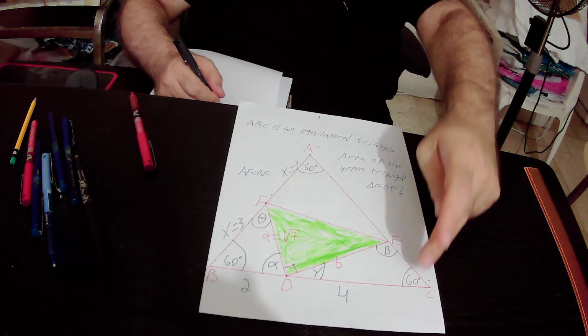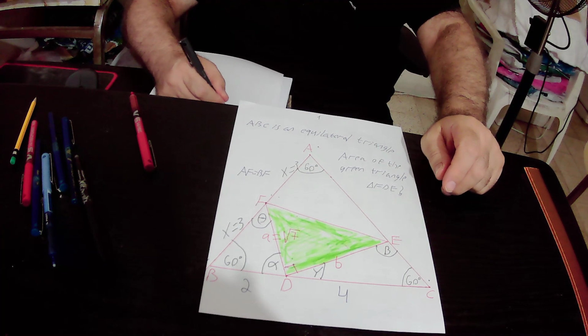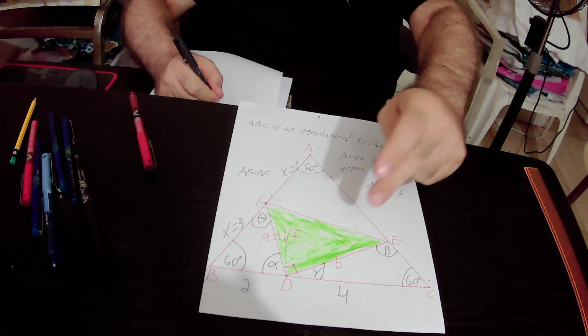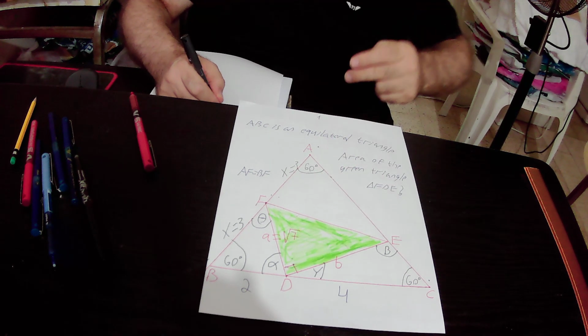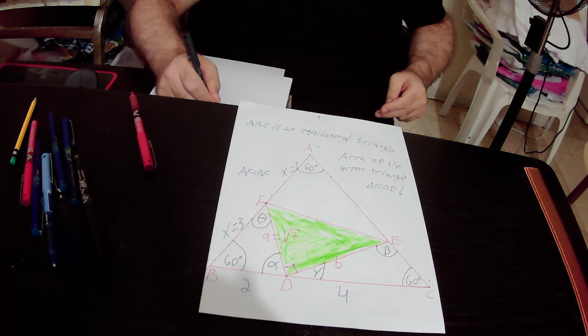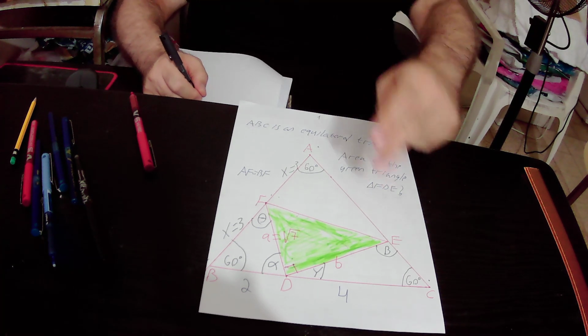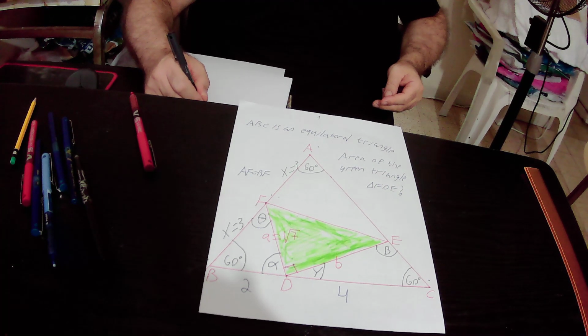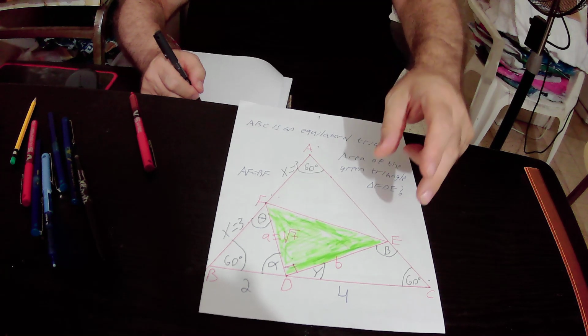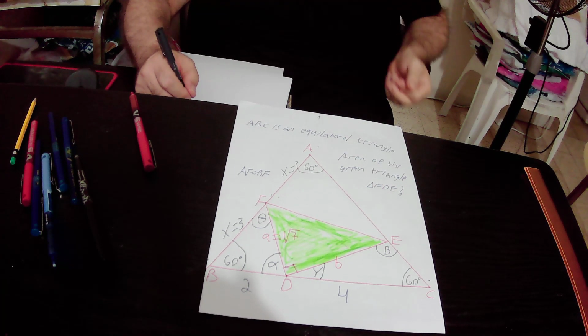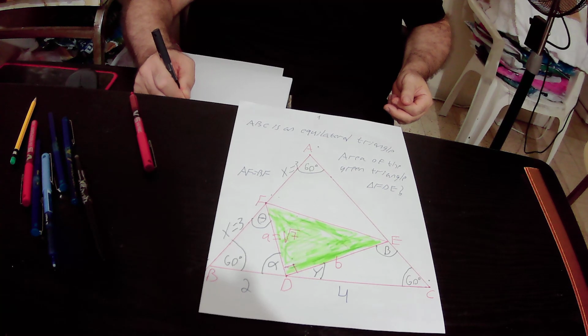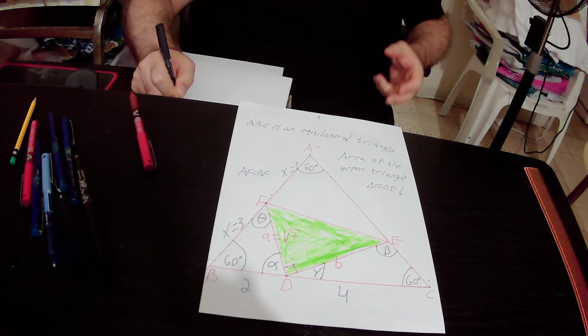The angles are 60 degrees plus gamma plus beta, and the sum of those 3 angles equals 180 degrees.